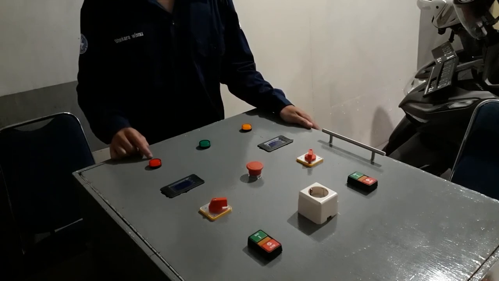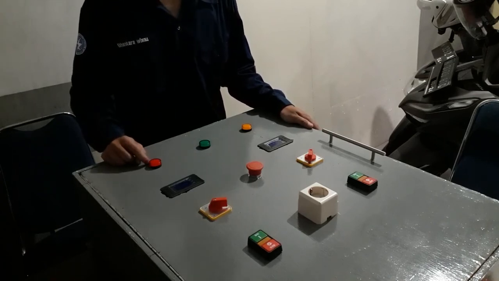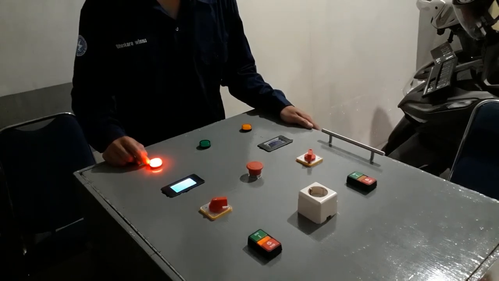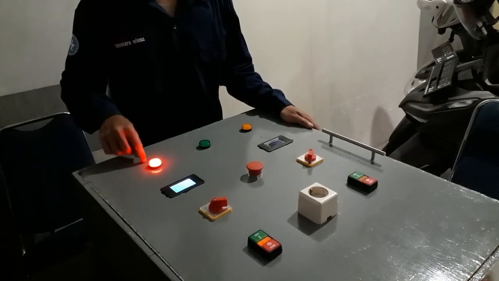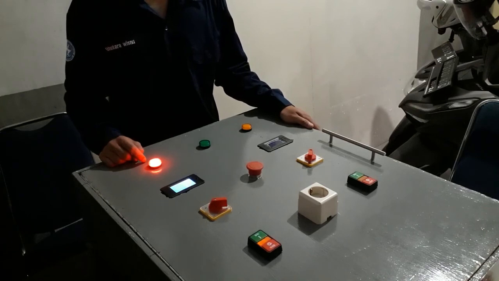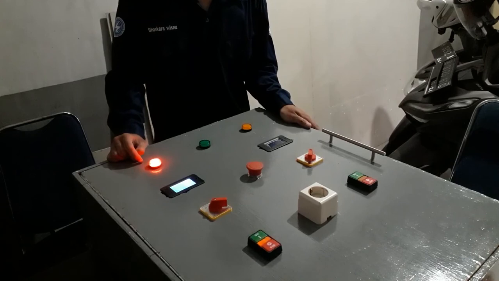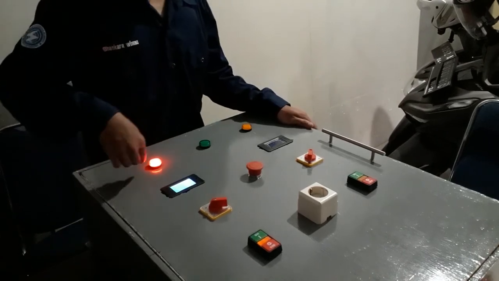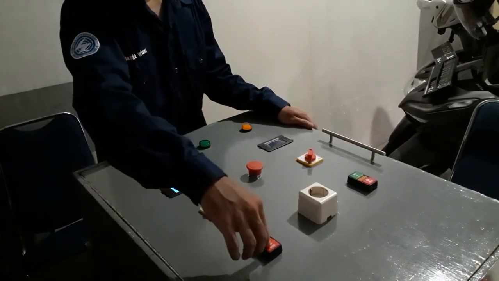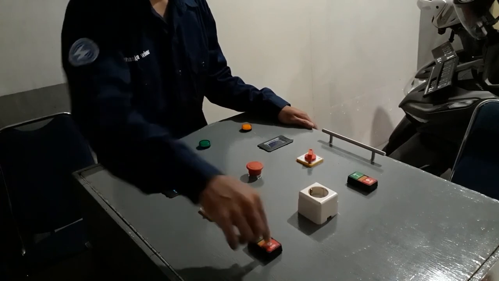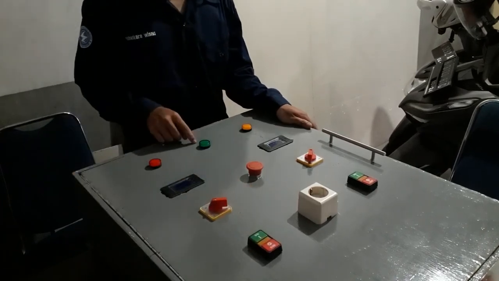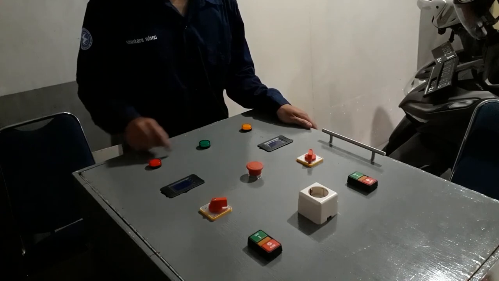It takes 15 seconds. Okay, it's solar source manually, solar manual, and we can turn off the solar manual by pushing the off button, and it will go back to the grid source.